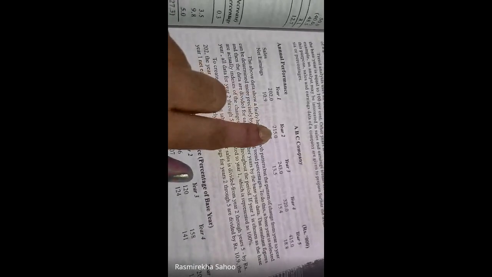There are three to five years of data: year 1, year 2, year 3, year 4, and year 5, the data of sales and net earnings. You have to use these four to five years of data and compare year 1 with year 2 and year 3, like this. I will share the material.